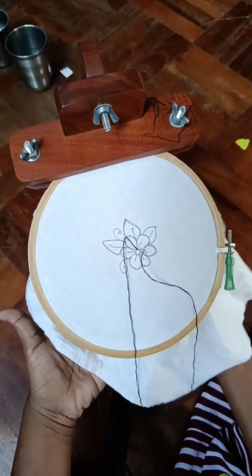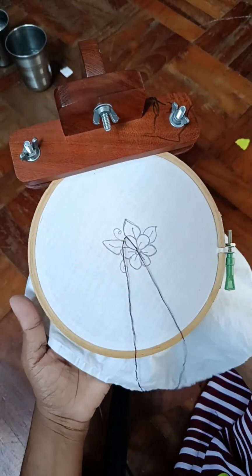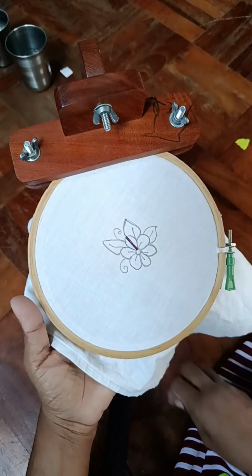Technically our main part of the class got over, so here I want to show you how we'll do a perfect satin stitch.